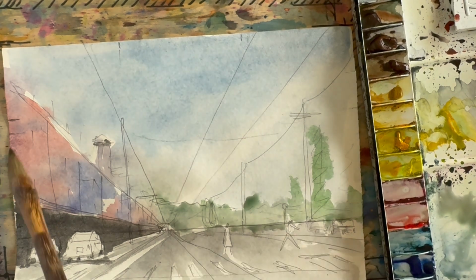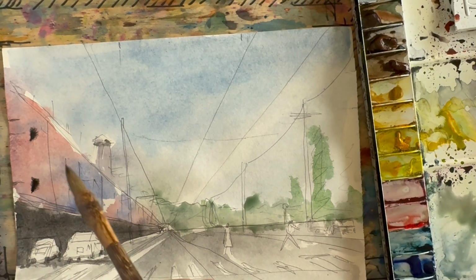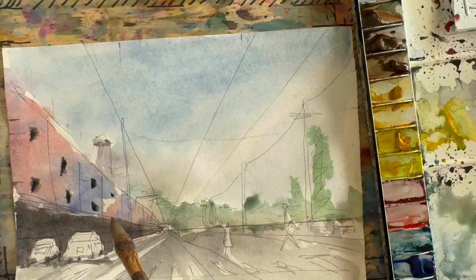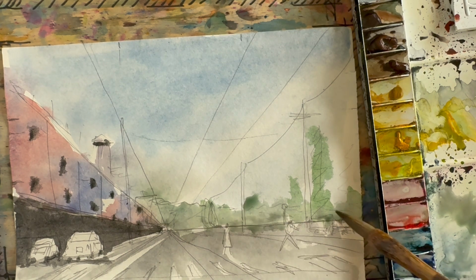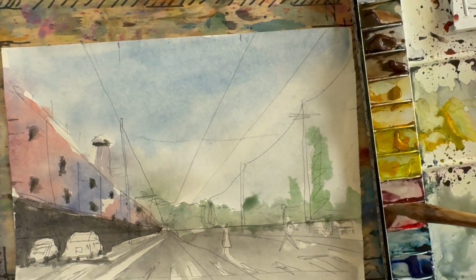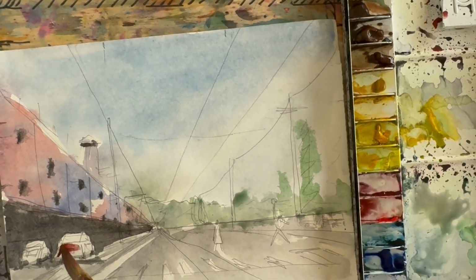Now I'm going to use a bit of dark just to do the windows. It's not dry enough, but it's okay. It's not that runny, so I can get away with it. And this is a red car.